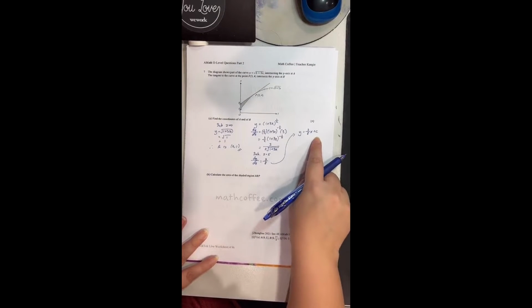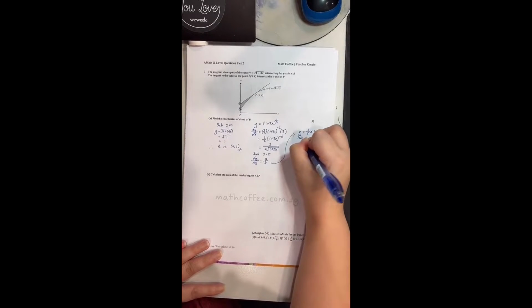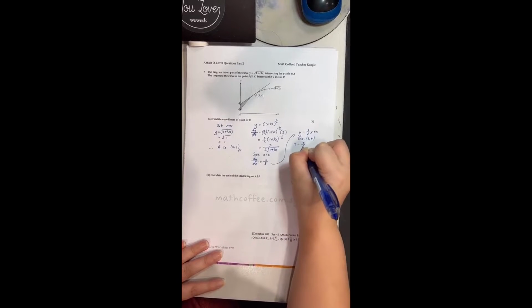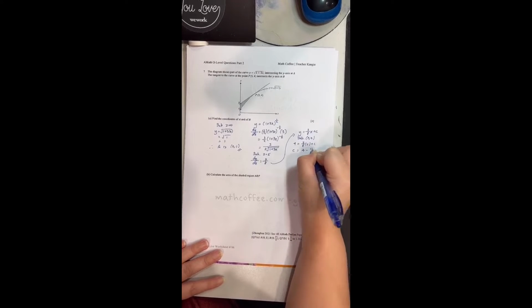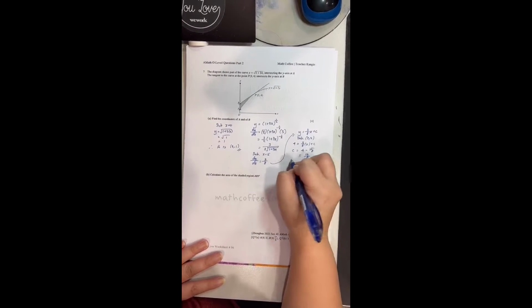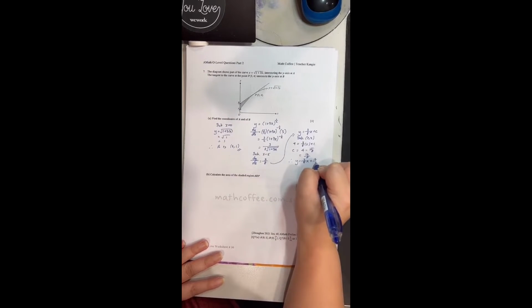Okay, I still have a missing c. I need to sub a point which is on the line. And the only point we have is (5, 4). So just sub in 5 and 4. So we have 4 equals to 3 over 8 times 5 plus c. c equals to 4 minus 15 over 8. So it's 17 over 8. So therefore, y equals to 3 over 8 x plus 17 over 8.